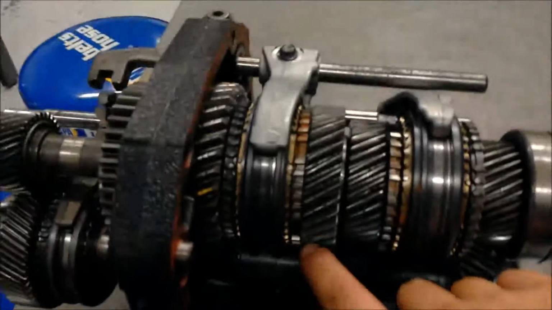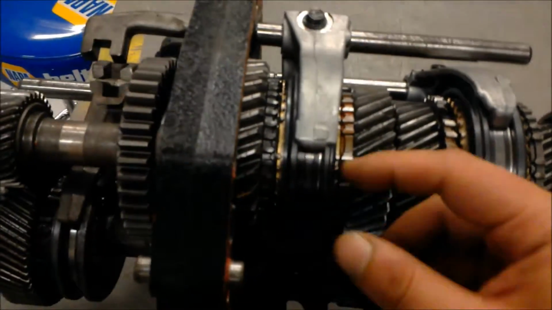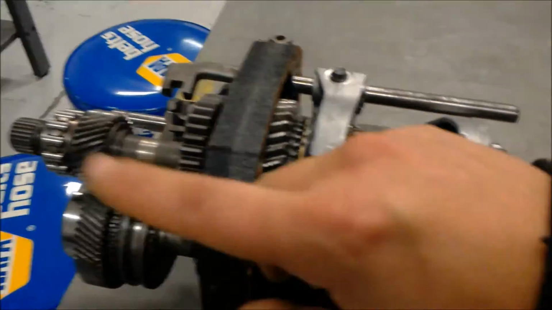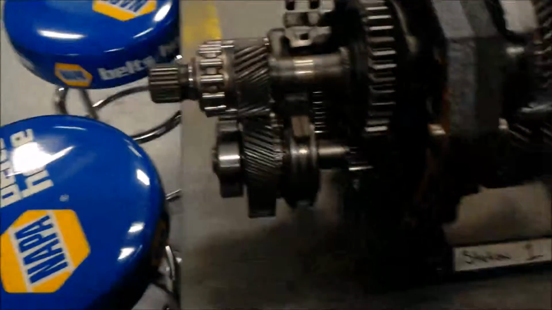So when you shift, the shift fork will engage into the gear and lock in with these locking synchronizers here. It'll engage, and that's when the torque will come through to the gear, down to the counter shaft, out the output shaft to move your wheels.